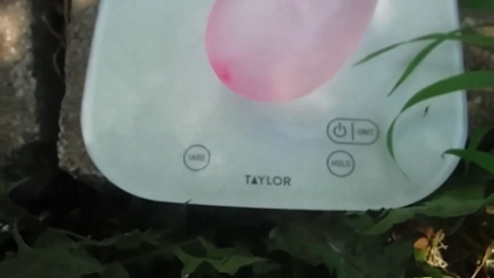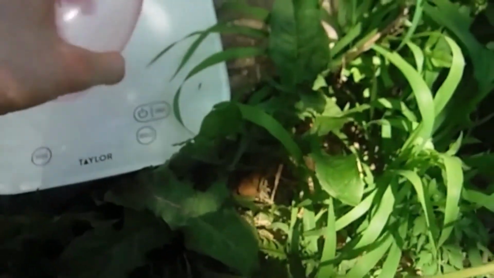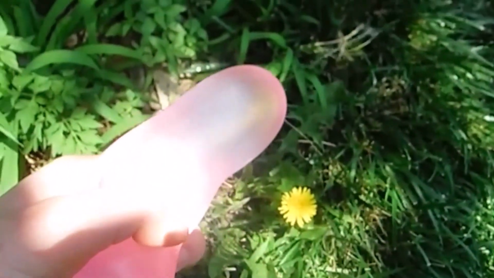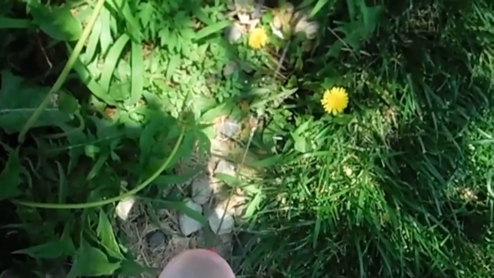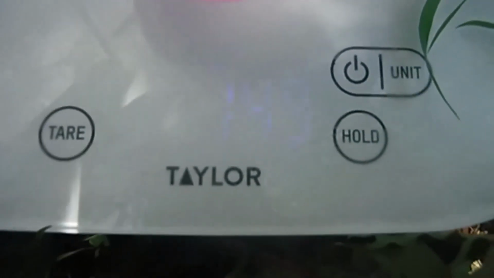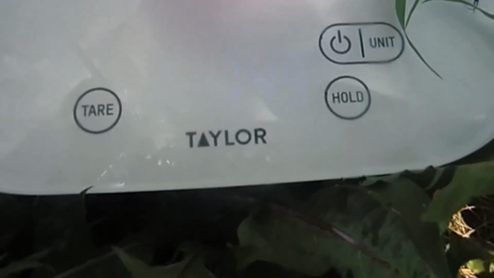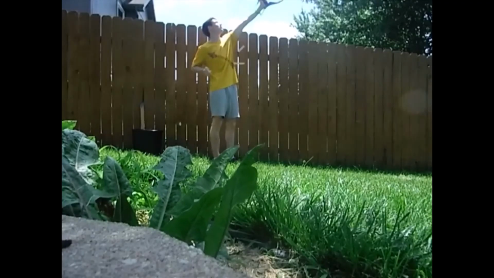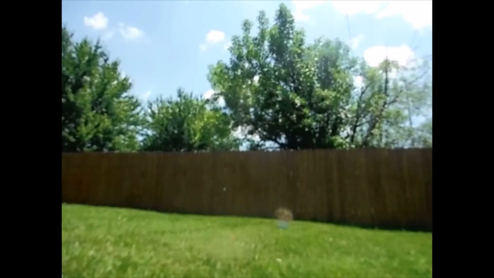All of these water balloons have been overfilled. They're nice and big. We are at 180 grams. We need 30 more grams out. Alright, 149, pretty good for an estimate. And fire. Alright, so I crunched the numbers and it came out to be about 10.9 meters per second.